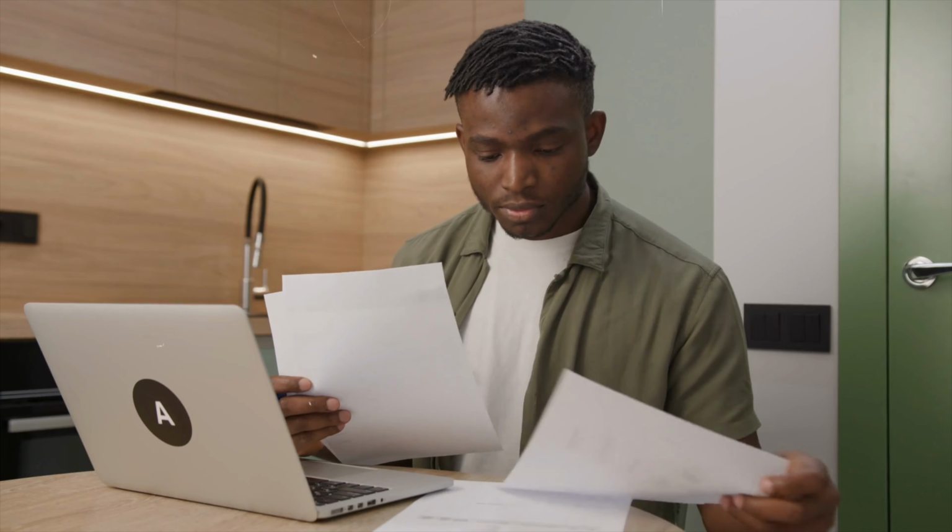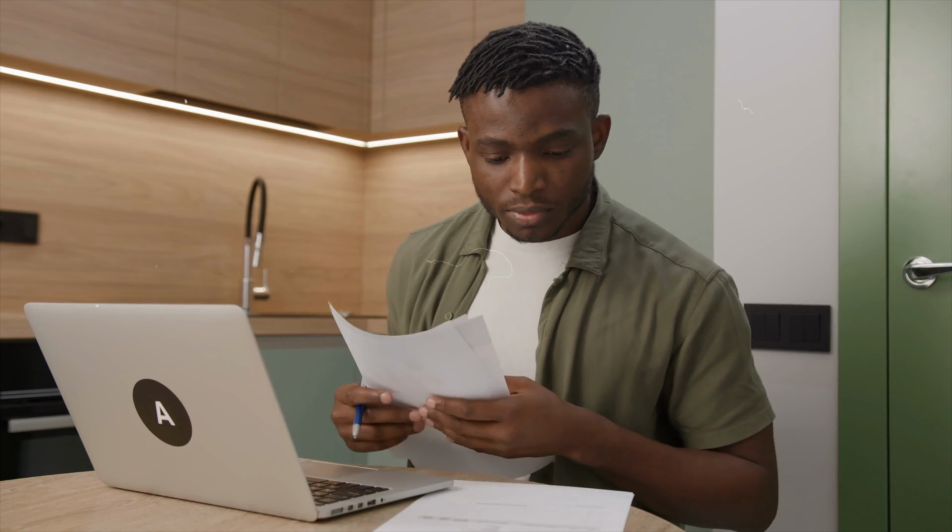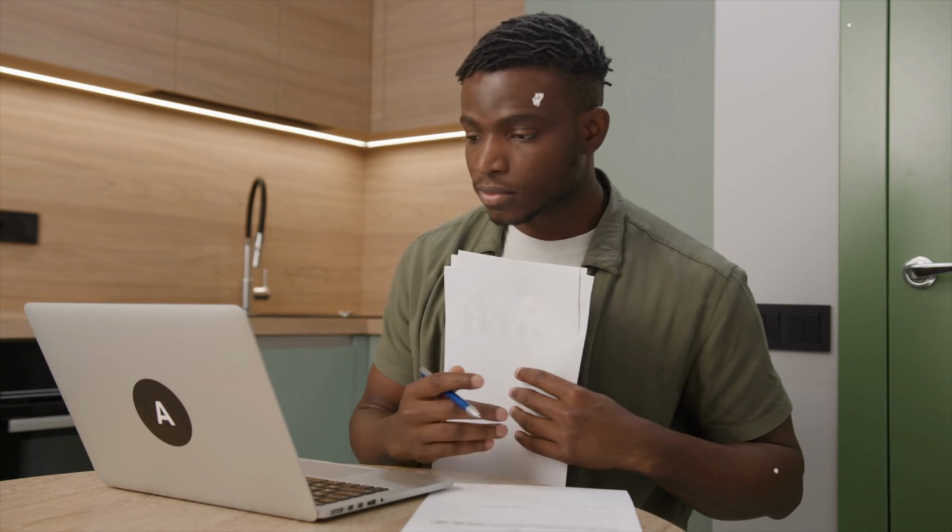If you stick to utilising about 30% of the credit available to you, that's going to show again to people that are looking at your file, your potential lenders, that you are managing your money well.